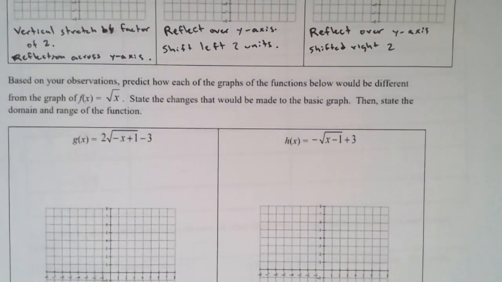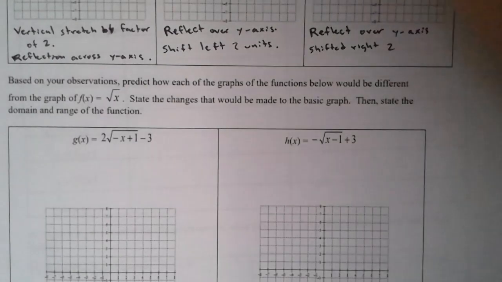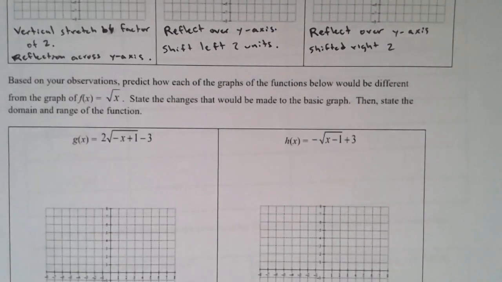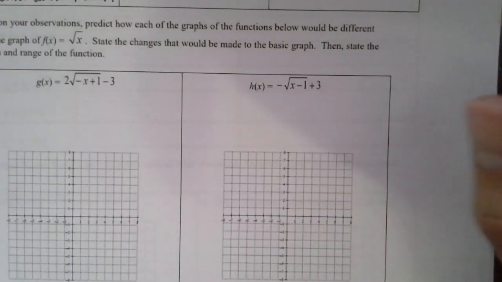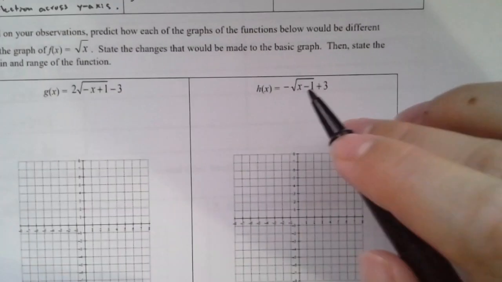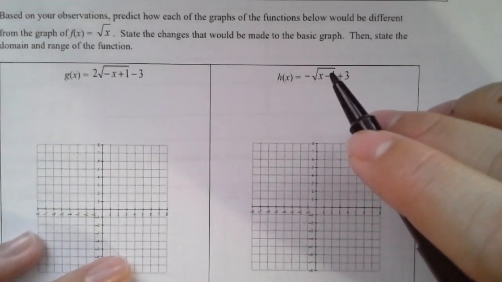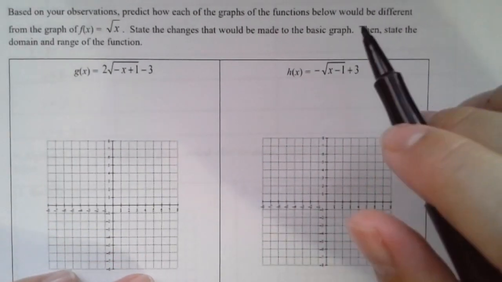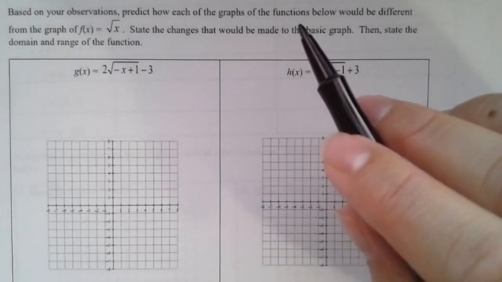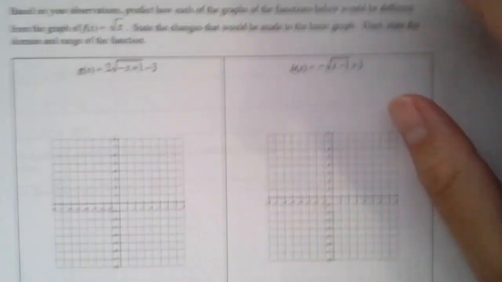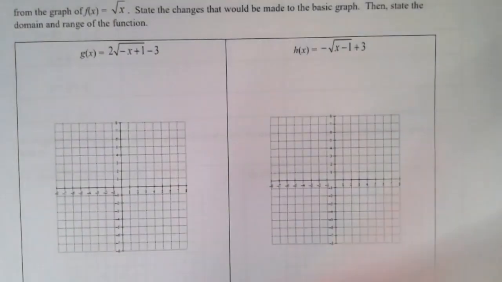Okay, so now we're going to the more mastery level. How fast can we just look at these equations and then state the transformations? And then they also want us to state the domain and range of the function. So let's see. Okay, so for this first one, let's just look at it.